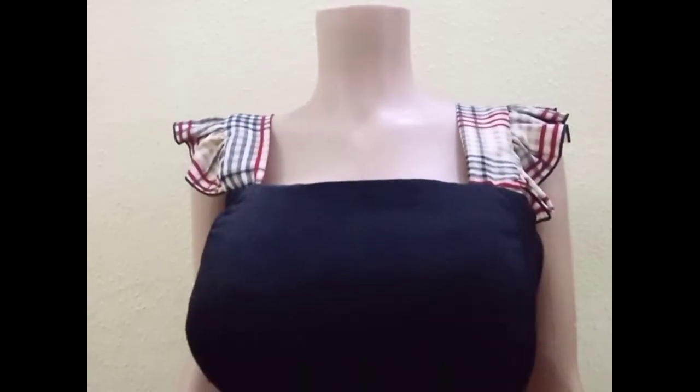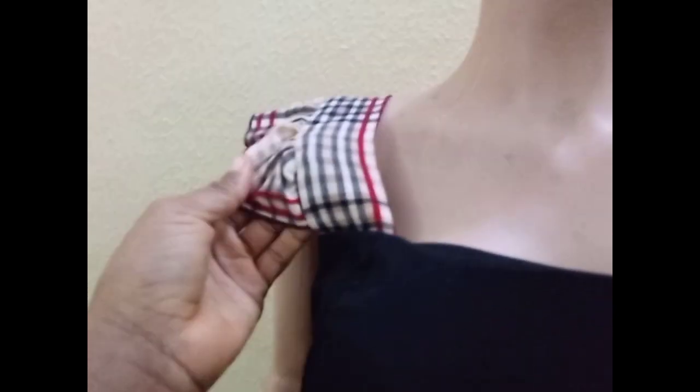And this is the front. There's a pocket. There's the lower part of it.